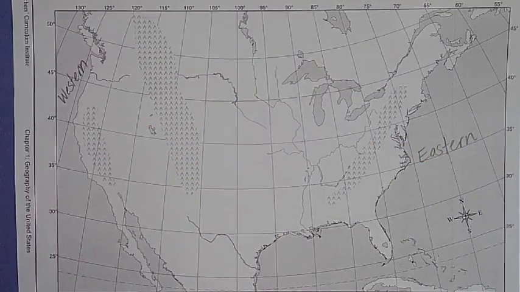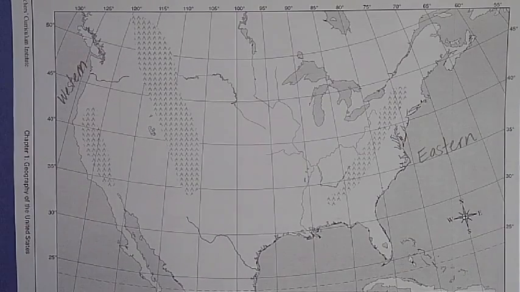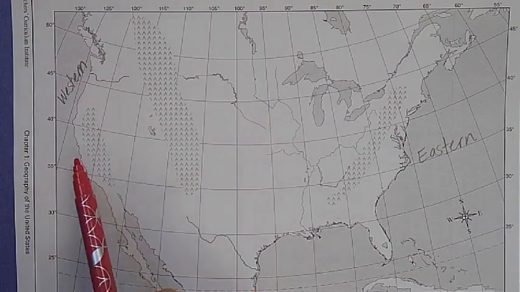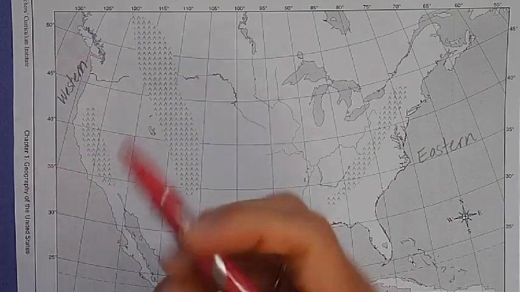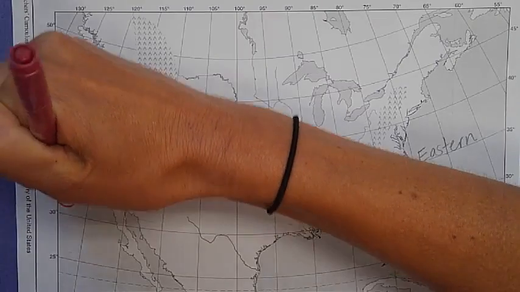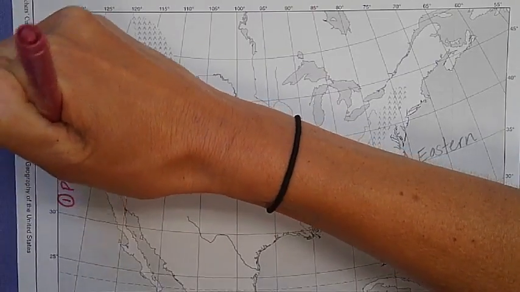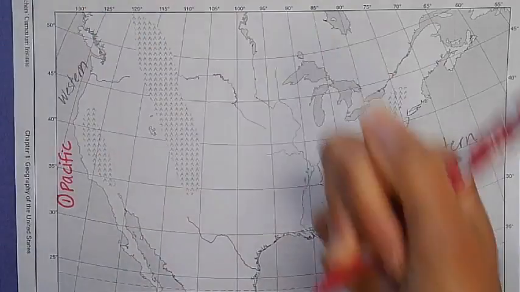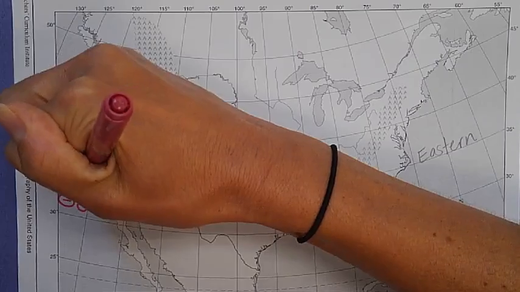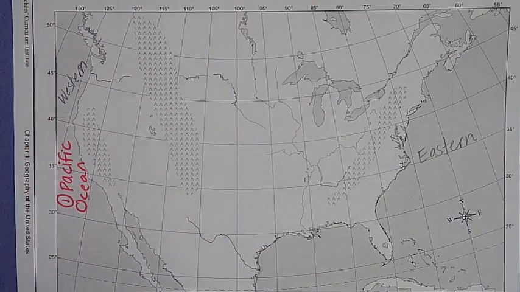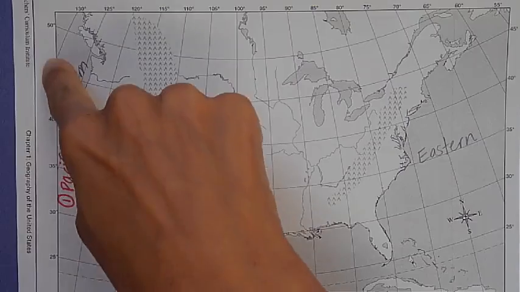So we are on the western side. Number one wants us to label the ocean that is on the west coast of the United States. That's the one if you've ever been to Santa Cruz, San Francisco, down to San Diego, even up in Oregon and Washington. The number one answer is the Pacific Ocean. I'm going to use capital letters because we're naming a specific ocean. So this is the Pacific Ocean over here on the west coast of the United States.